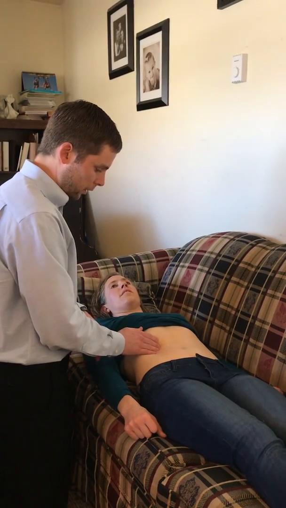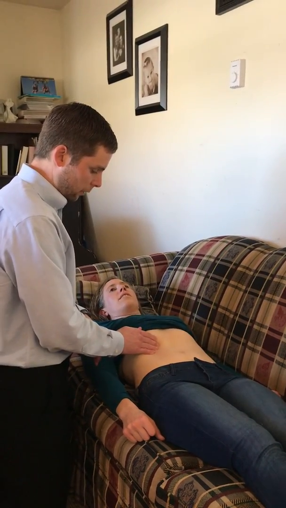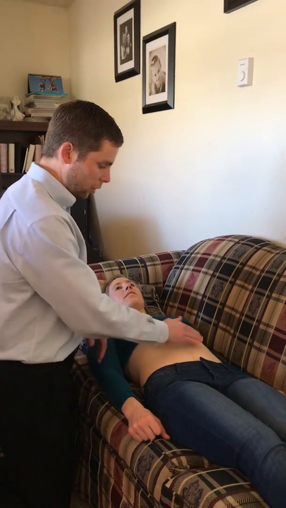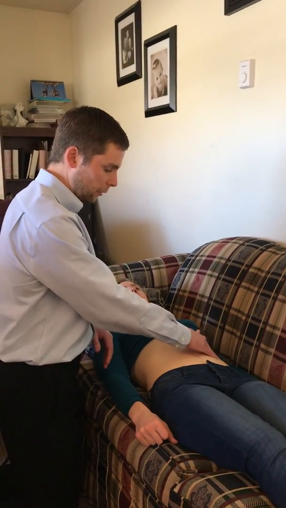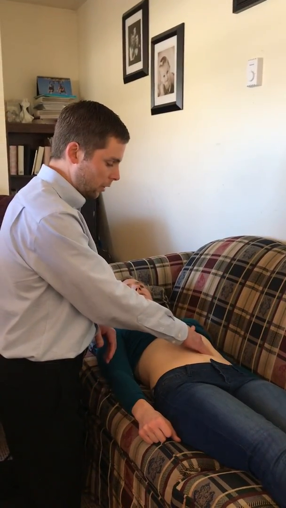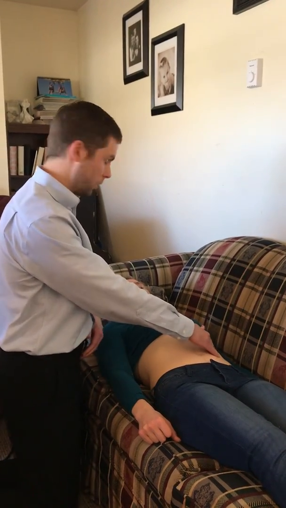Take a deep breath. Good, yeah, the liver is right there. I should not be able to palpate the spleen. If I could, then the spleen would be enlarged.